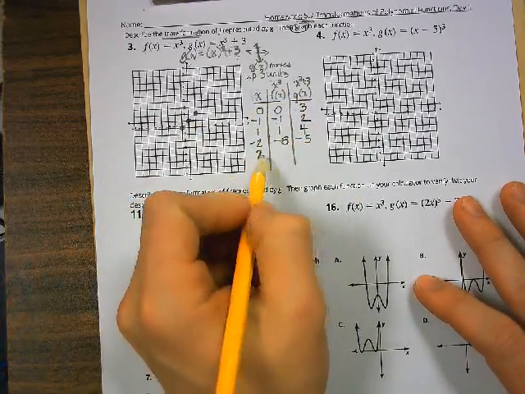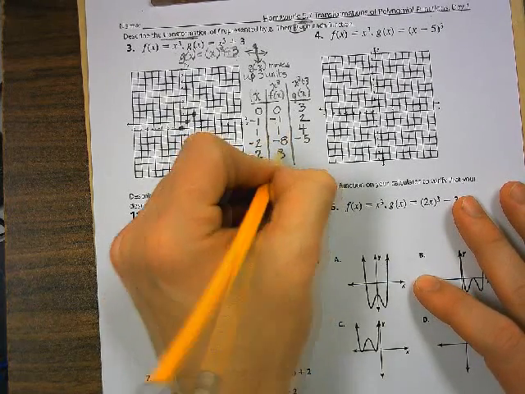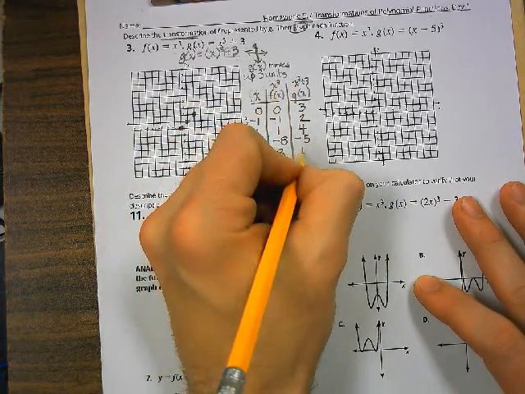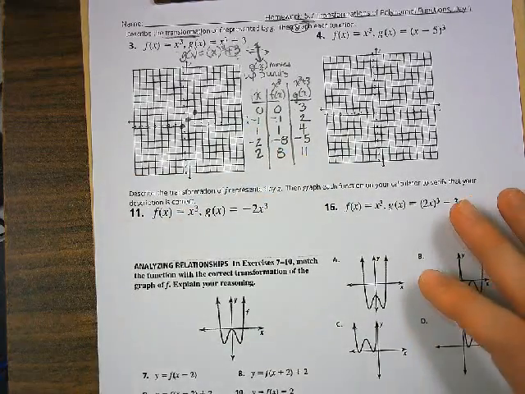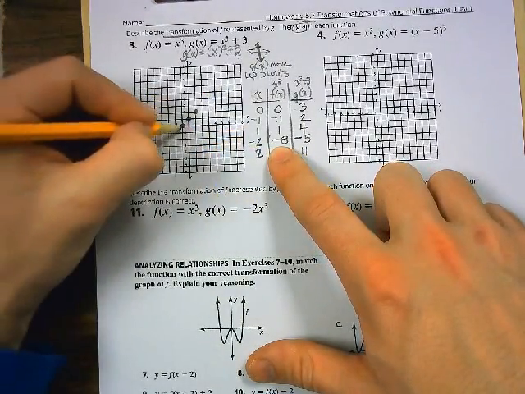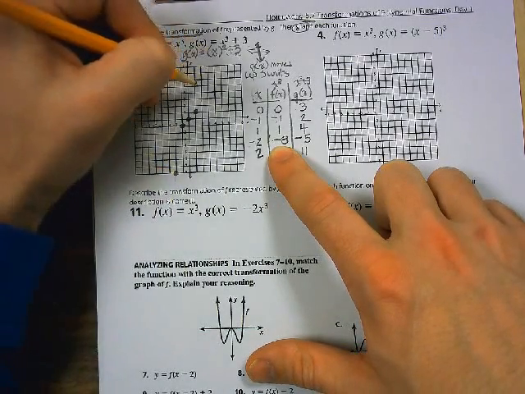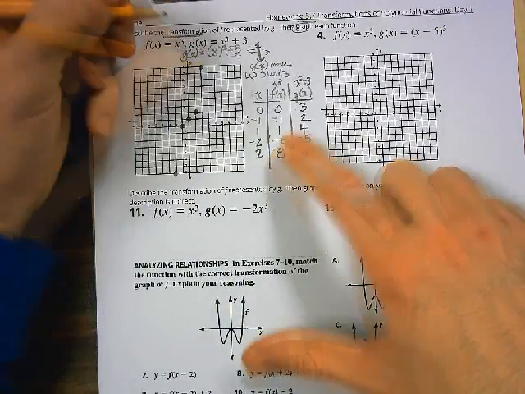Over here you have 2. 2 times 2 is 4. 4 times 2 is 8. And then 8 plus 3 is 11. So now we have a few more coordinate points. Let's look at negative 2, negative 8. We'll go to negative 2, negative 8, and then positive 2, positive 8. And this will be our f graph.